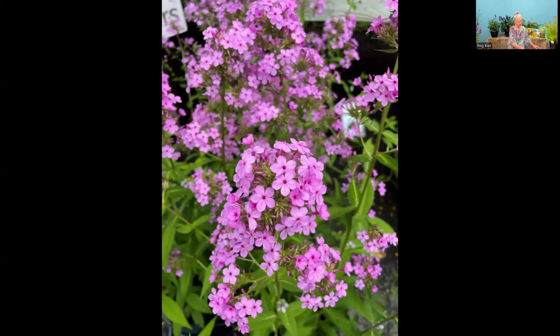Now, here is an absolute favorite plant. I love summer phlox, Phlox paniculata. This one is a relatively new variety, and it's Phlox Gina.